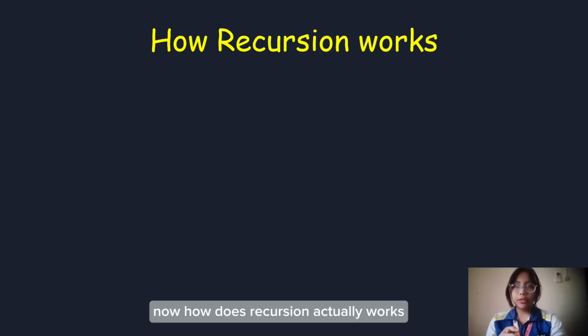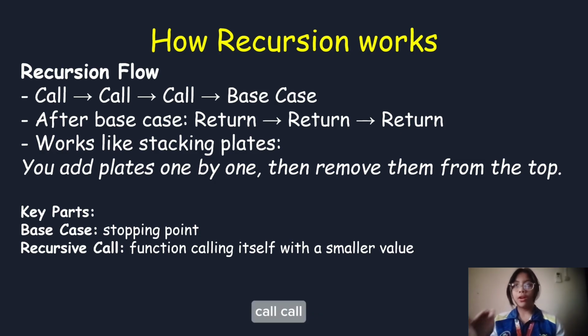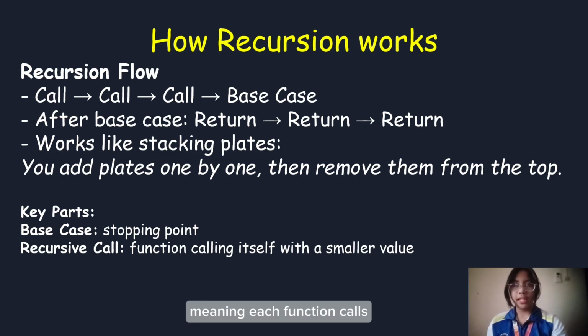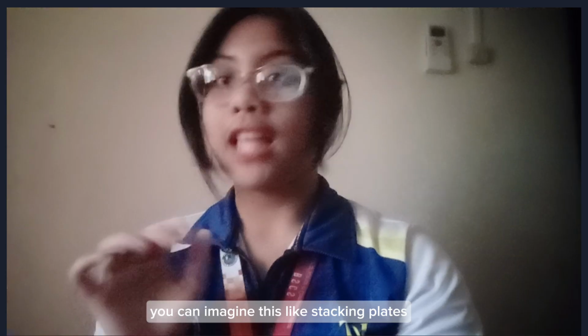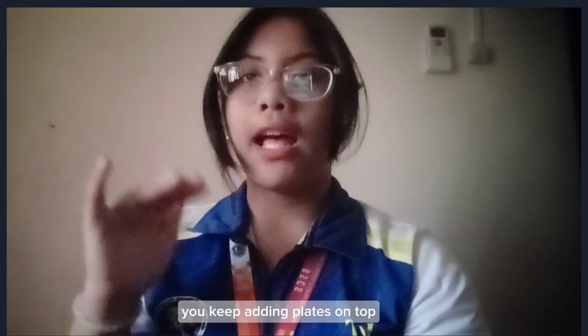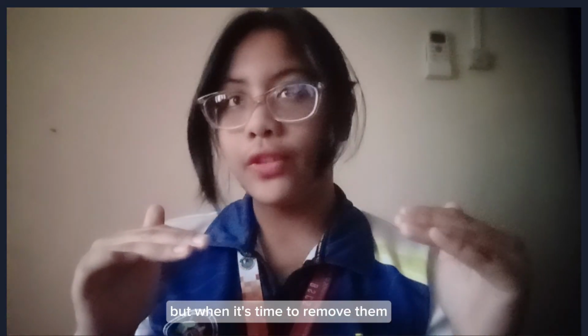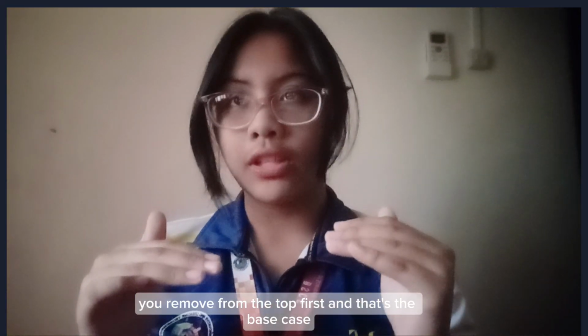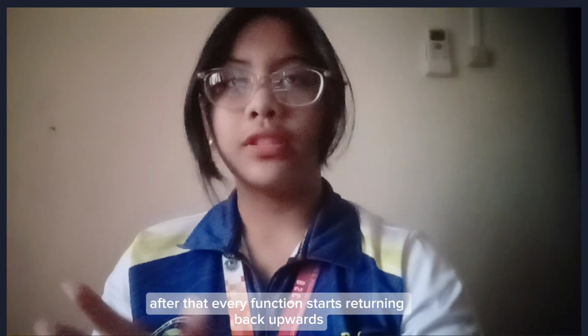Now, how does recursion actually work? The flow is always like this. Call, call, call, base case, return, return, return. Meaning, each function call waits for the next one to finish. You can imagine this like stacking plates. You keep adding plates on top, that's the recursive call. But when it's time to remove them, you remove from the top first. And that's the base case. After that, every function starts returning back upwards.